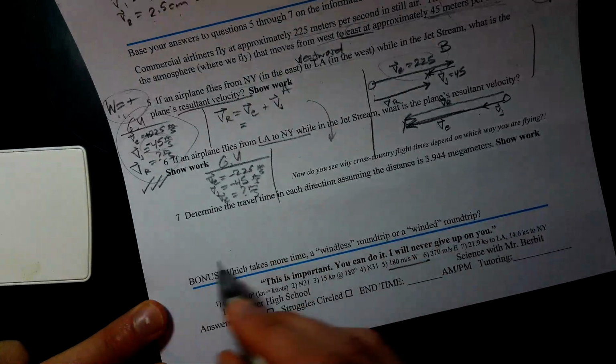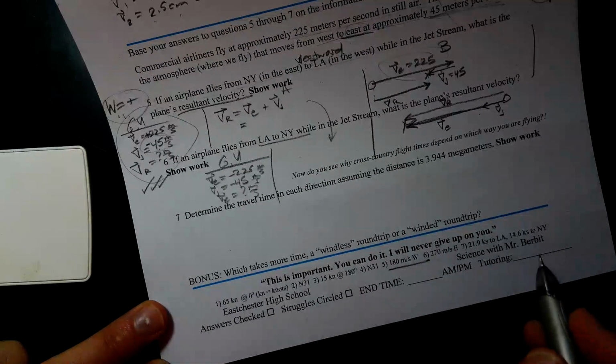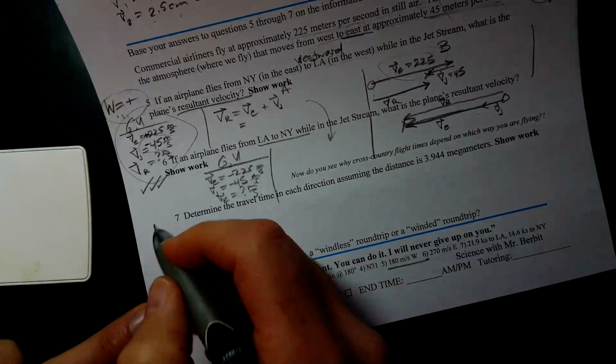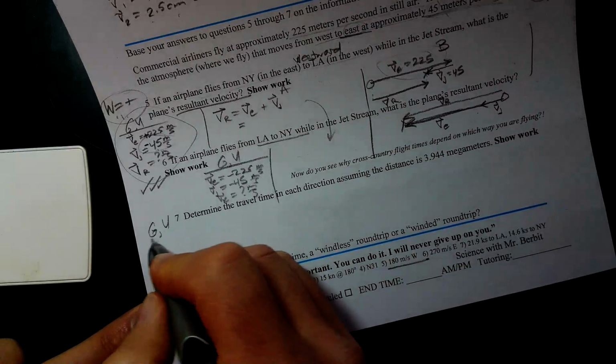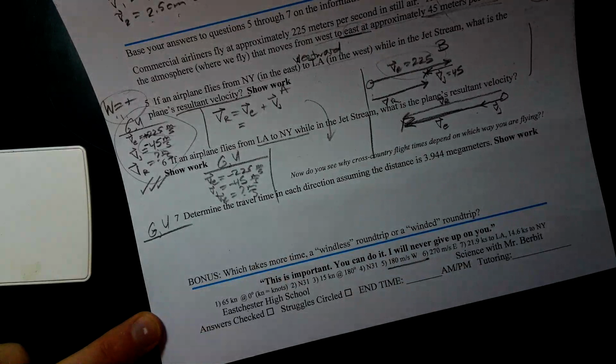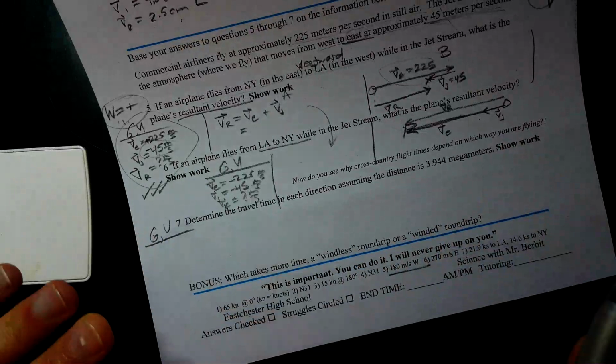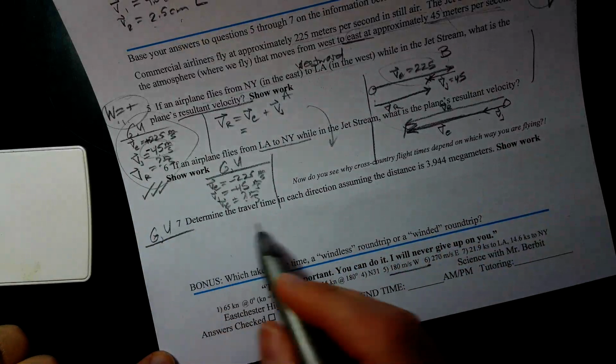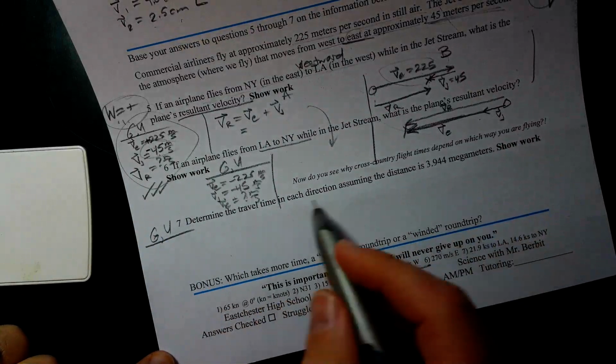A lot of you started doing proportions and some other business. Cut that out. Givens with units. We've been doing this. Don't give it up. It works. Do it all year. Even if you end up doing a drawing, start out with givens with units. It's the best way to organize your problem. Okay. Determine the travel time.